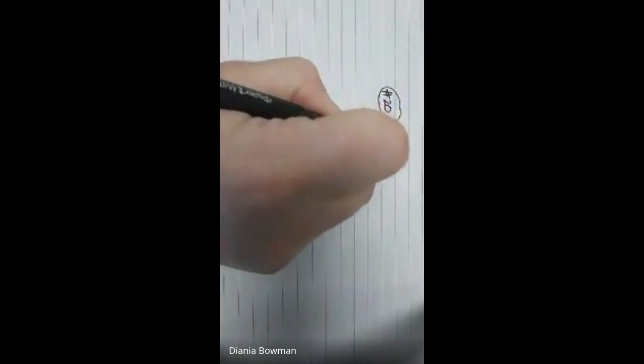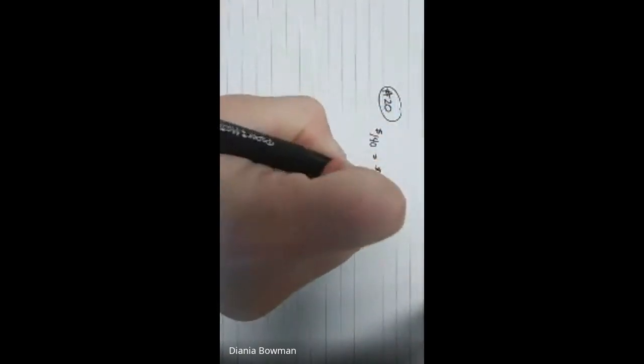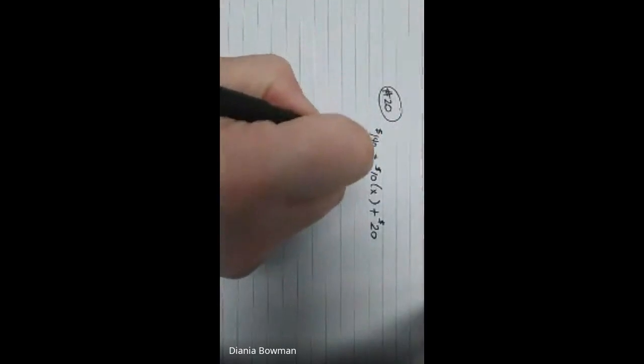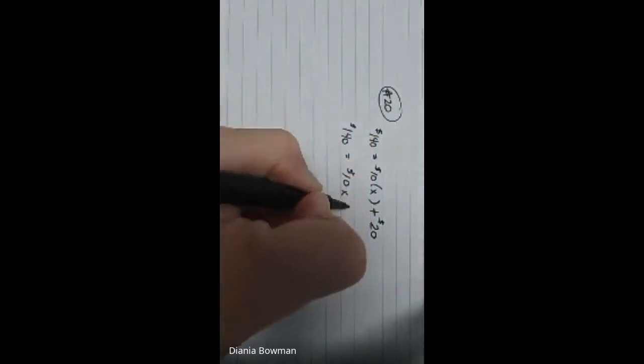How many months did he pay for? So now we're solving the equation that we made above. Now, I put parentheses around that X. You don't have to. It can be written just like that. It's the same exact thing.